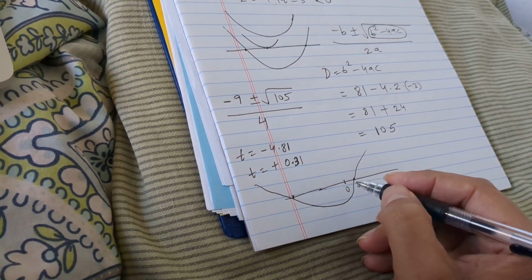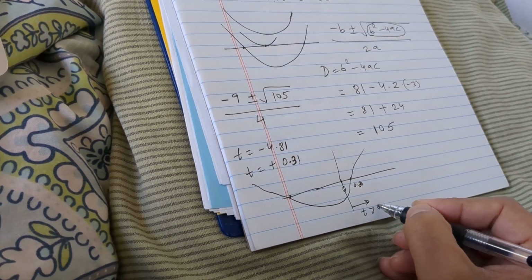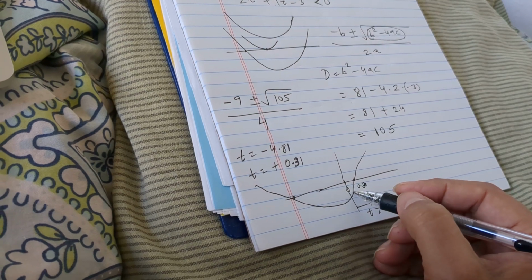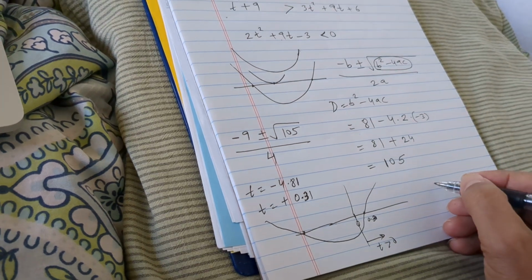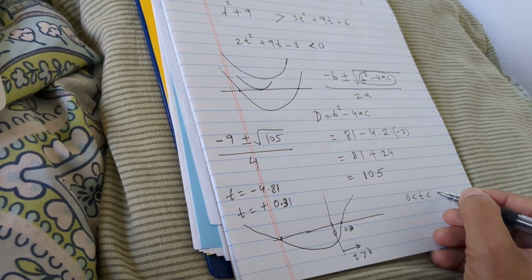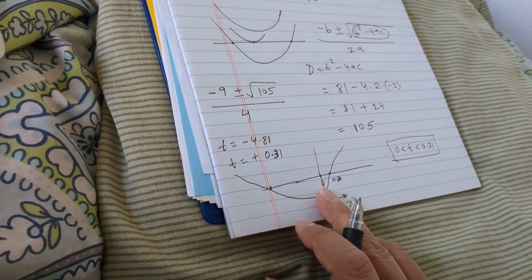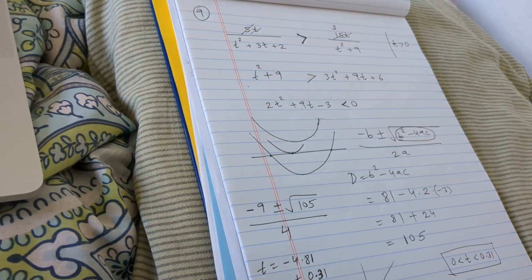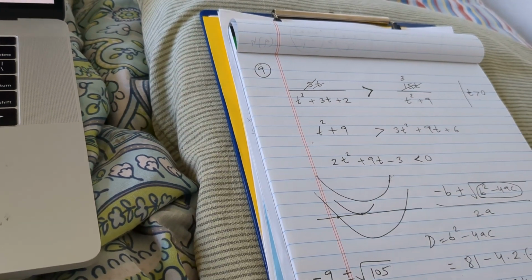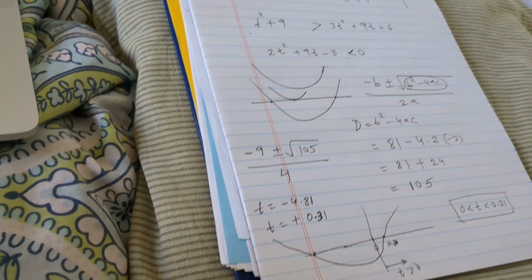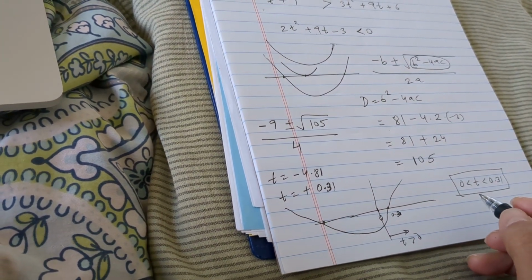Okay, so in the t greater than 0, this is the range of interest. There is a portion where this quadratic is less than 0. So between 0 and 0.31, this is the range where this quadratic is going to be negative, which means the tap water is going to have more bacteria than the pond water. So that's the answer. Yes, so it can happen.